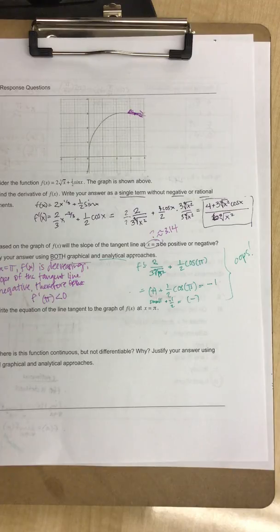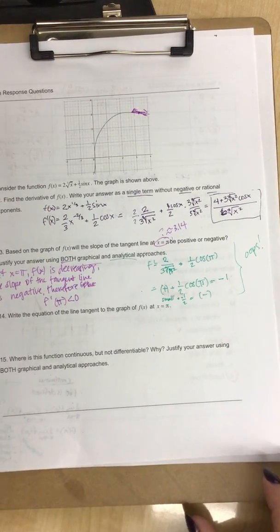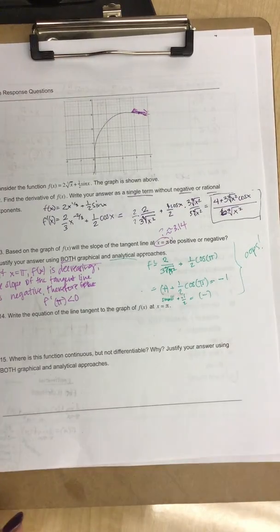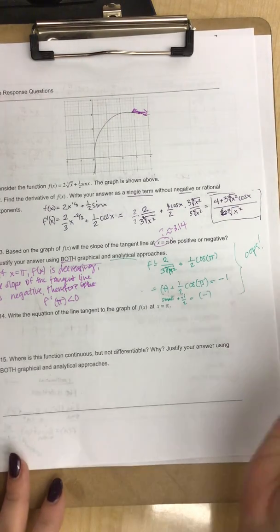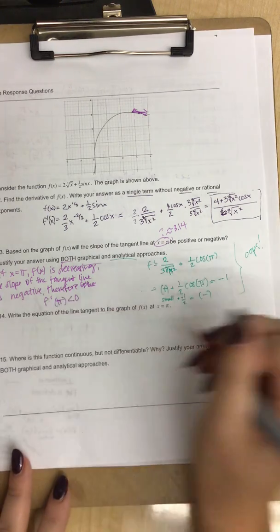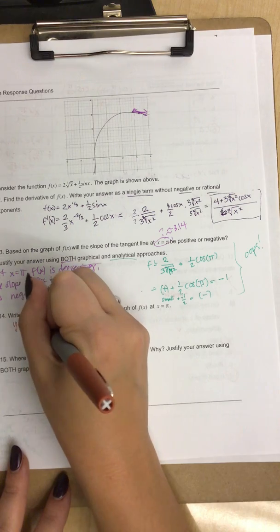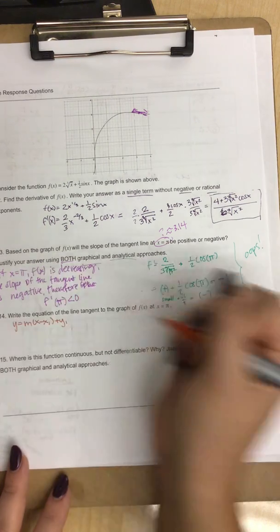All right, so write the line of the equation tangent to the graph at pi. Similar thing, okay? You plug in pi to your derivative, okay? And you get whatever you get. Oh, it's ugly. That's okay. It happens to all of us. We're just going to plug in y equals m, x minus x1 plus y1, graph of the tangent line.